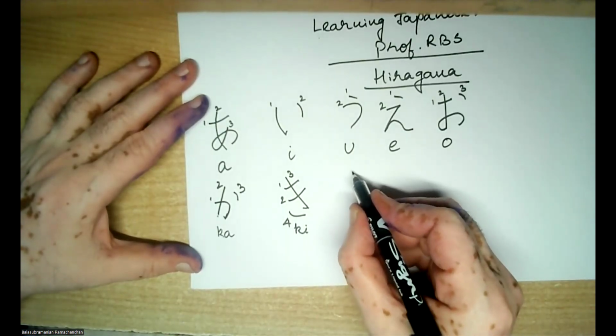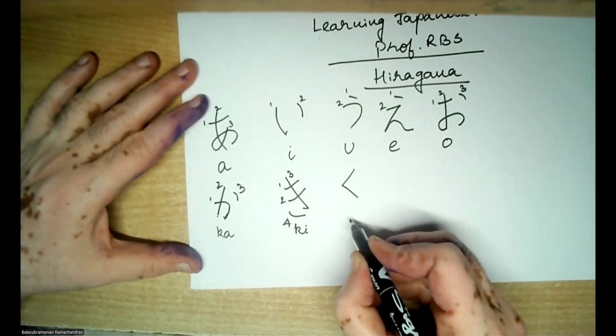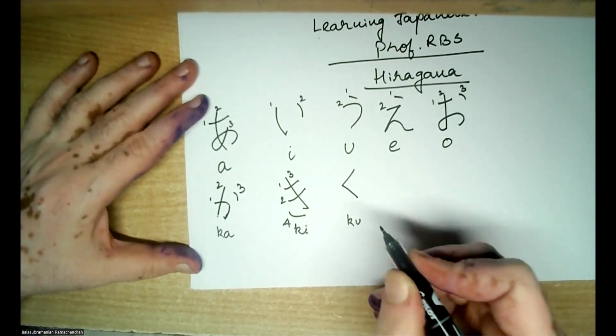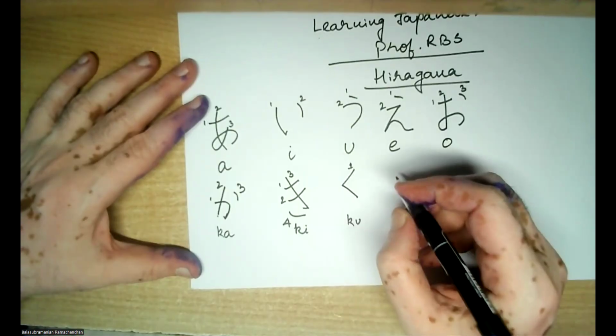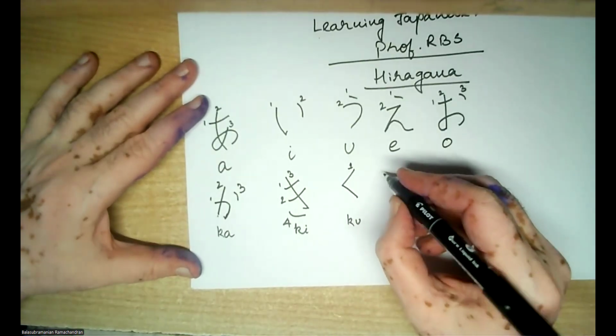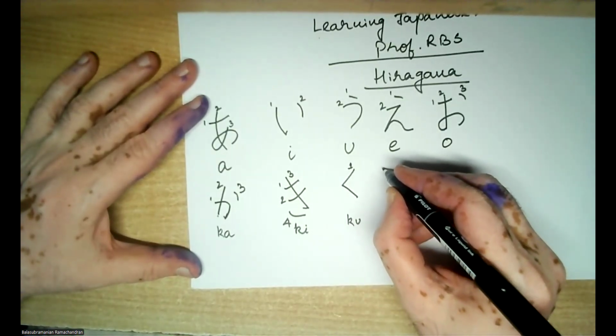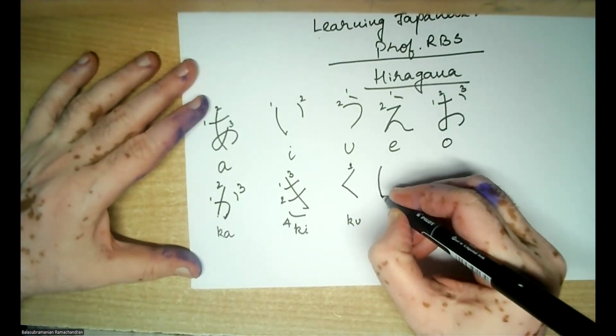Then we have Ku. Ku is very simple. It's a single stroke. Ku. So let me just write 1 here. And then we have Ke, stroke 1.